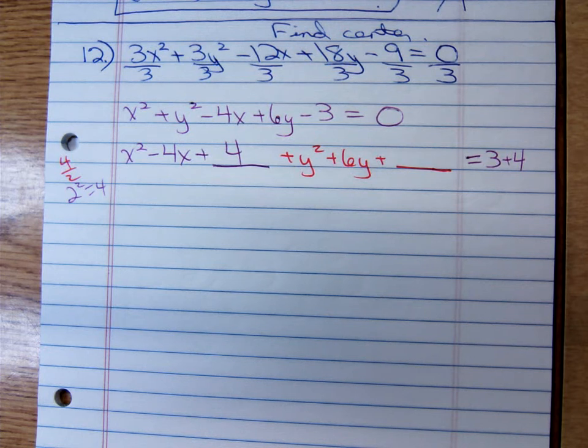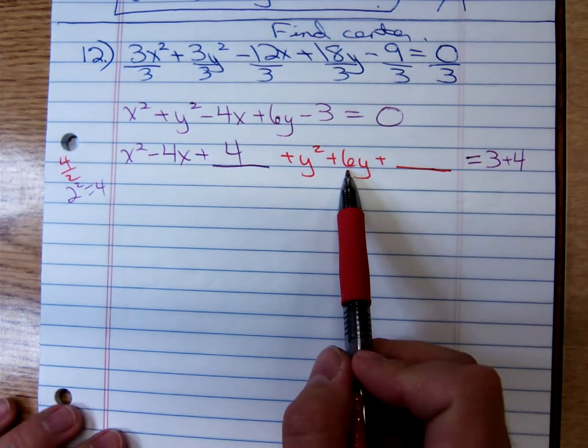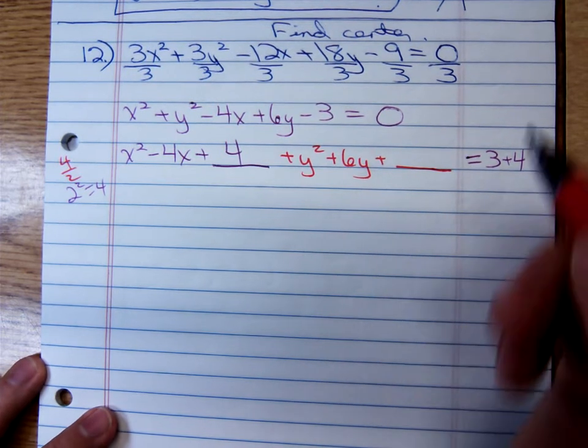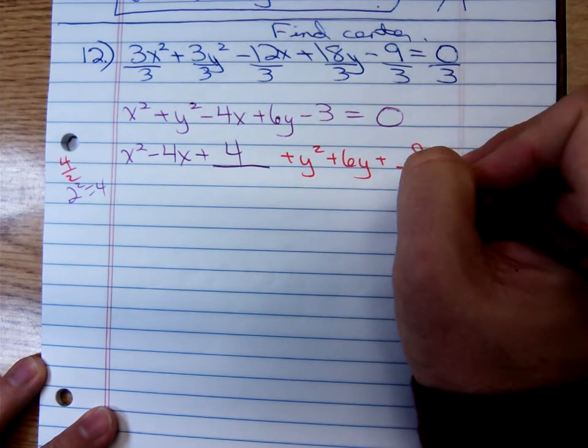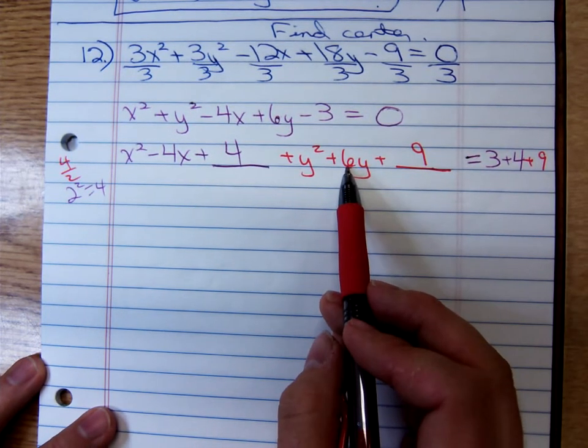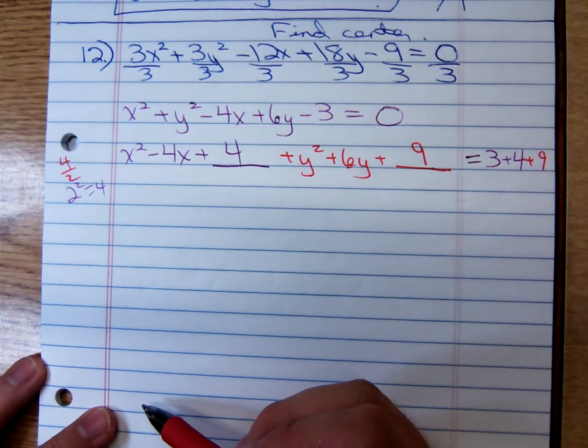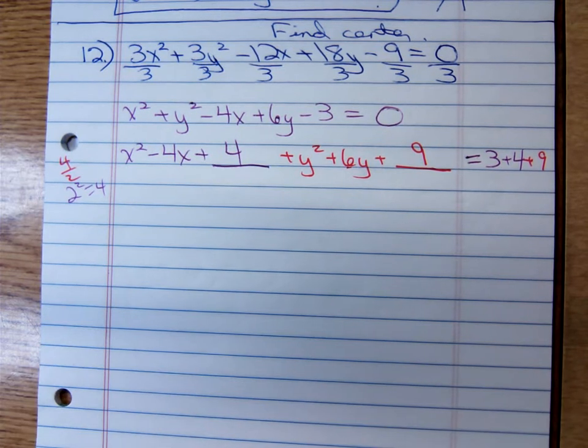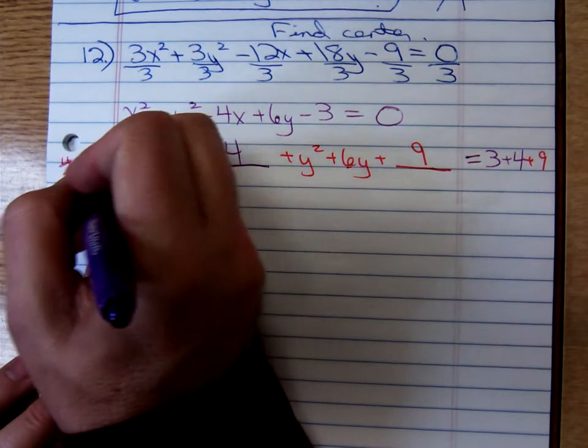Repeat that process for the y's. What am I going to add in there beside the y squared plus 6y? 9. You said half of 6 is 3, and 3 squared is 9. I agree. So 9 plus 9. Half of 6 was 3. 3 squared gave me 9. Then these things factor pretty nicely. That's my little scratch work there. I'll mark that out.